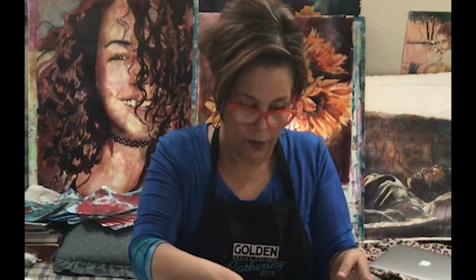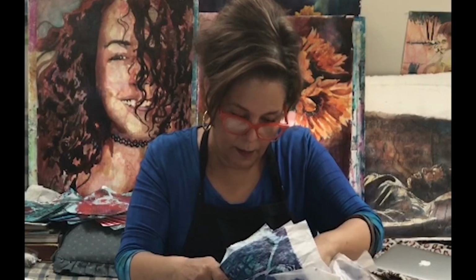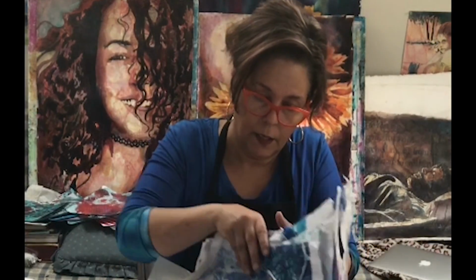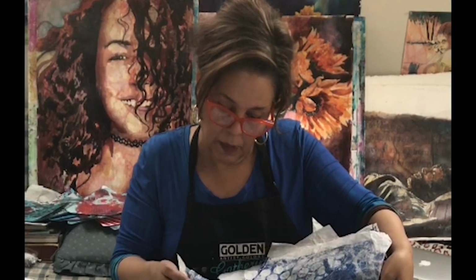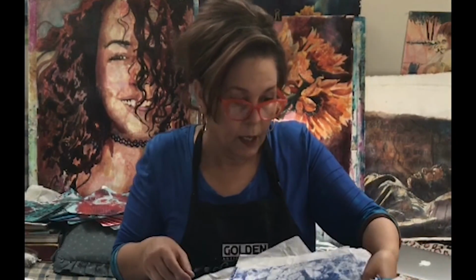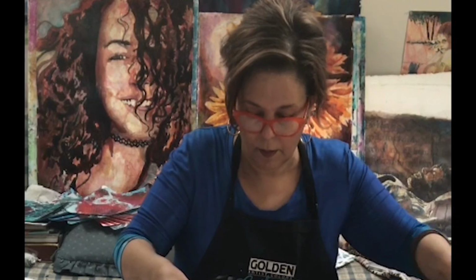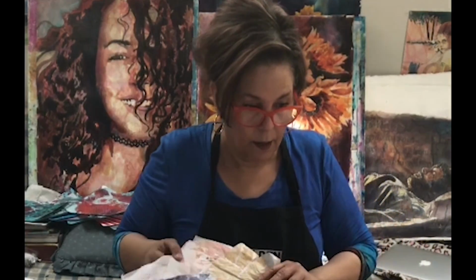I'm looking over here at these papers, and I've got them sorted out. If you notice, these are all some similar color families. All right, so you've got these. These are all blues and violets, and a few blue-greens. And then we get to these.